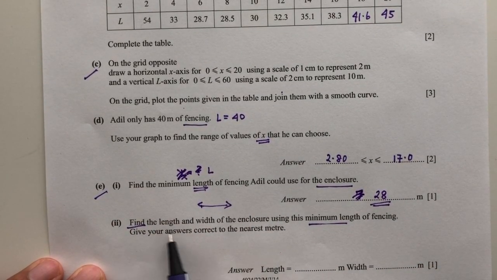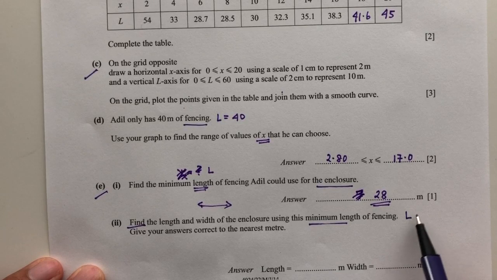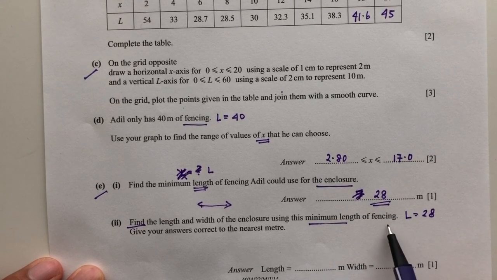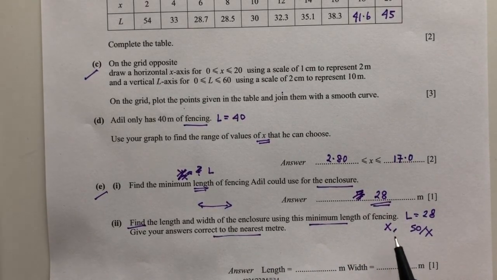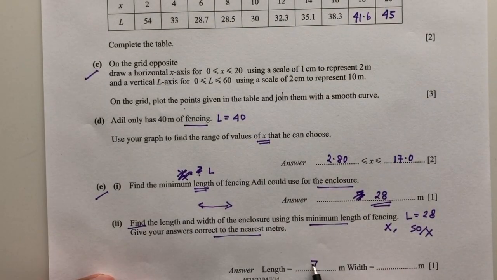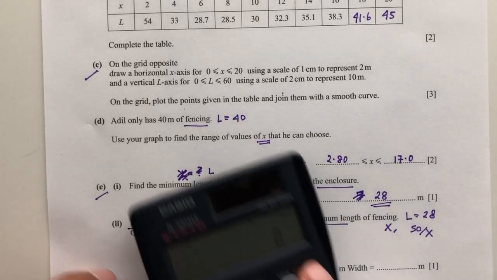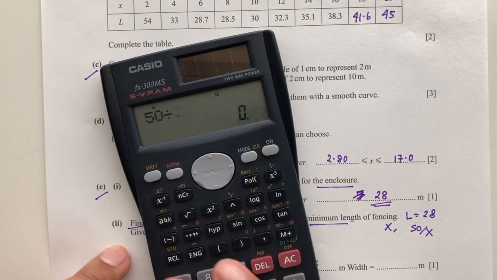Now part 2, find the length and width of the enclosure using the minimum length of the fencing. So using L equal to 28, find the value of x and the value of 50 over x. According to the graph, x we have as 7. So what is the value of the width? It will be 50 divided by 7.